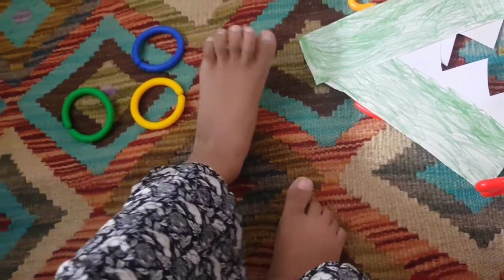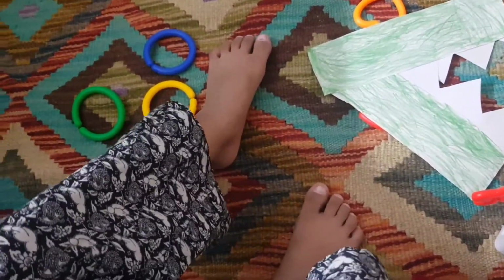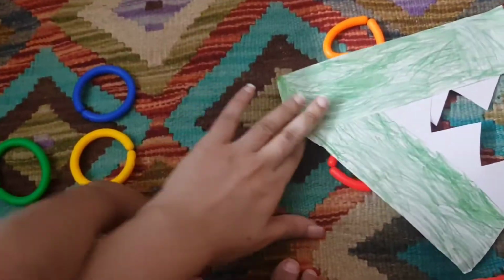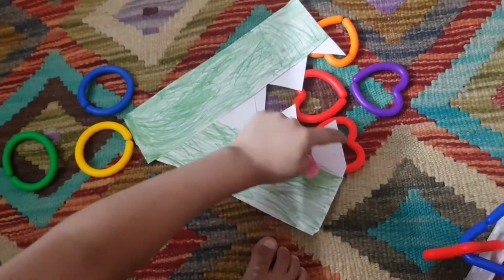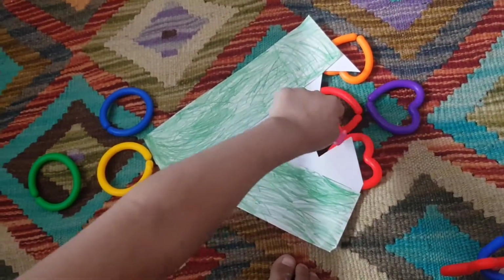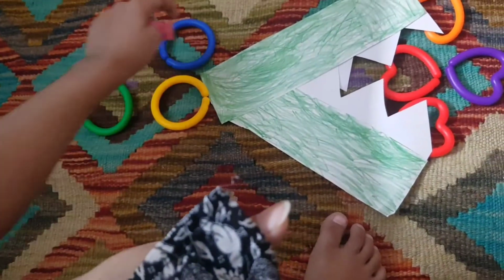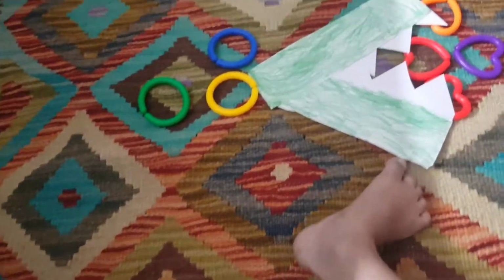Good job. Why will the alligator not eat the circles? Because they are not greater. They are not greater? No. What is greater, the circles or the hearts? Hearts. Hearts are greater. How many hearts? 1, 2, 3, 4. And how many circles? 1, 2, 3. Good job.